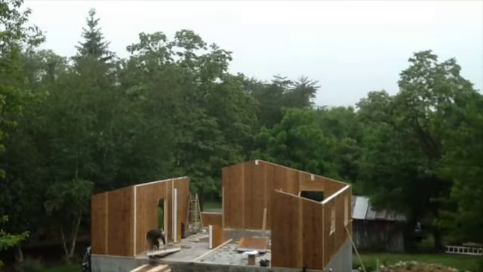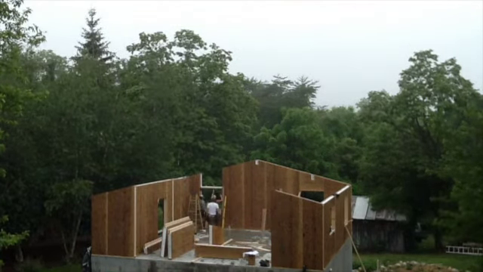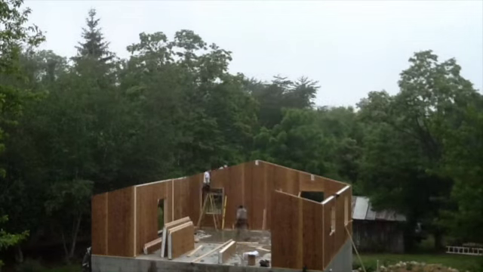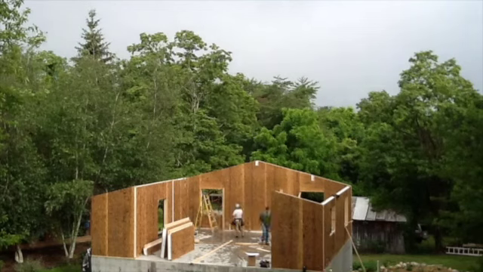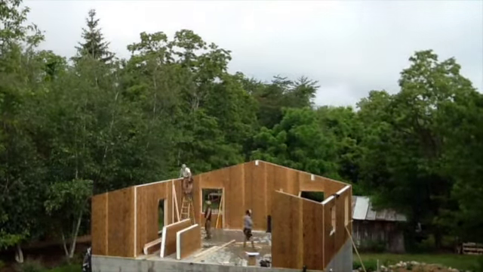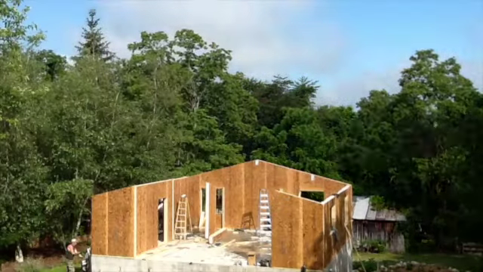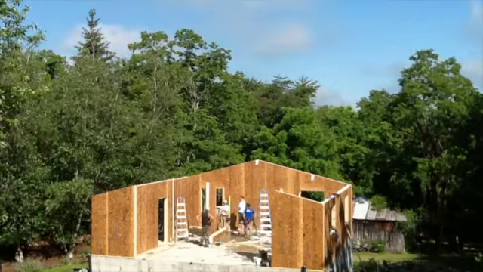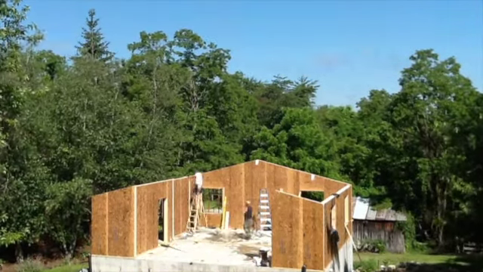Now we're on day 3, and they're finishing setting the panels for the walls, as well as the bond beams along the top, and setting all the dimensional lumber in the window and door openings so that those can be put in at a later date. So you can see this wall has really gone up quite quickly. In about 2.5 days, the walls of the building are erected.